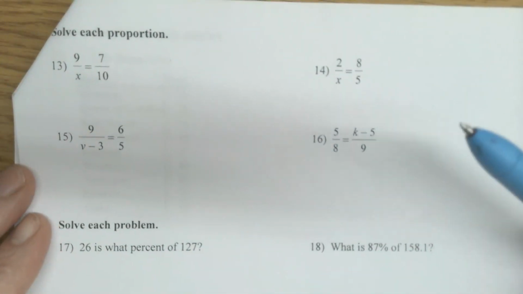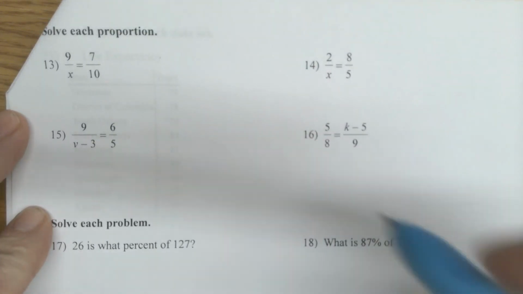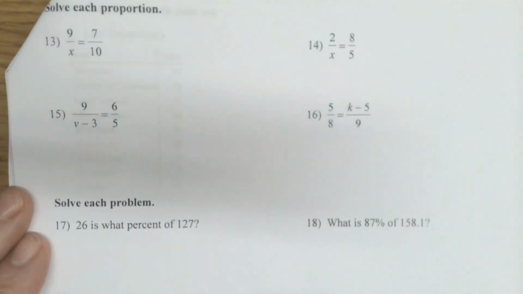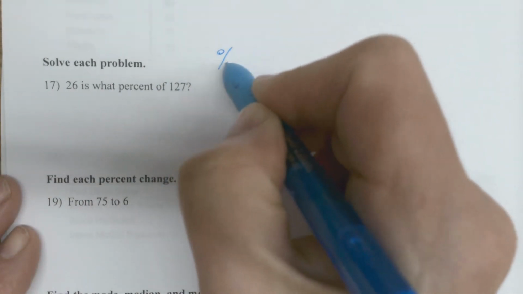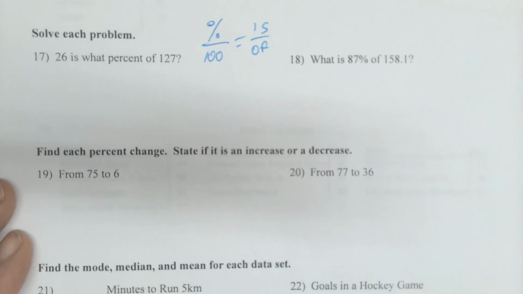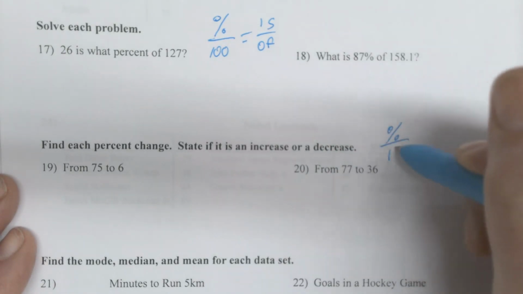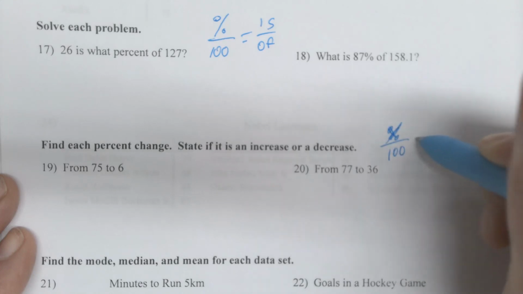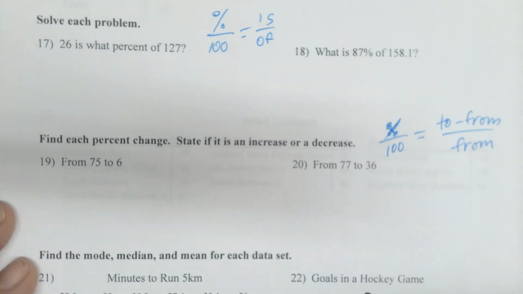And then the next page gets into proportions. That's recent stuff. So cross multiply, do you guys remember those? Okay, good. How about the percent problems? Do you remember that formula? Is over of equals percent over 100. Great. How about the percent change problems? X over 100 equals the difference over the original. Nice. Great.